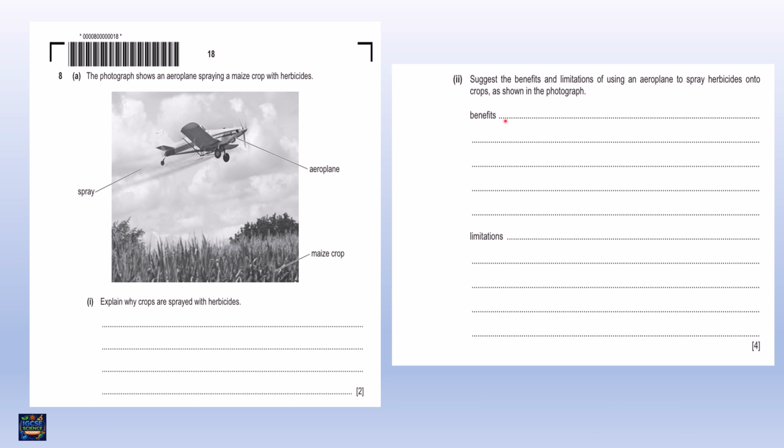Number 2 is: suggest the benefits and limitations of using an aeroplane to spray herbicides onto crops, as shown in the photograph. You just need to write two benefits of using an aeroplane to spray herbicides onto the crops and 2 limitations. This carries 4 marks.